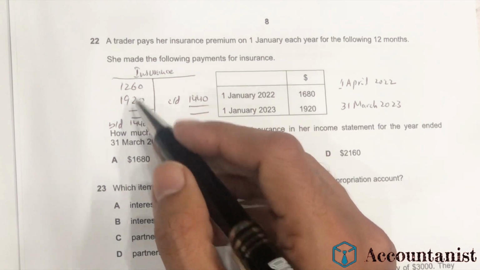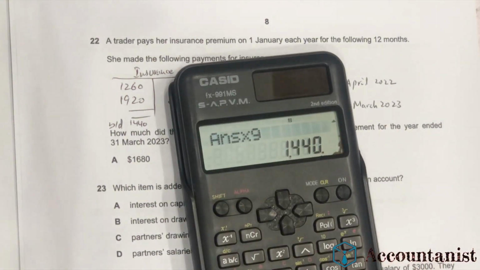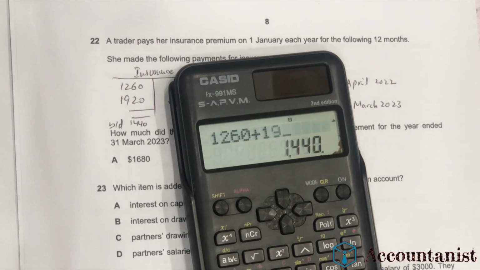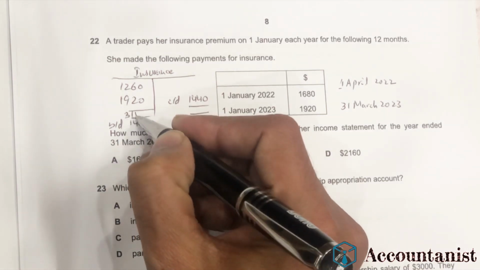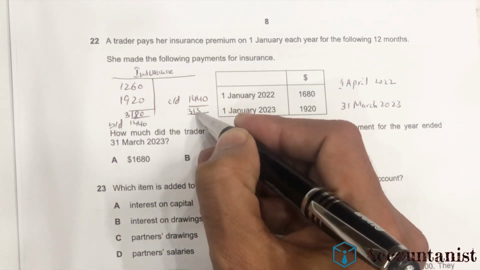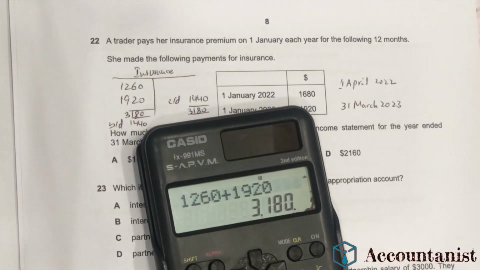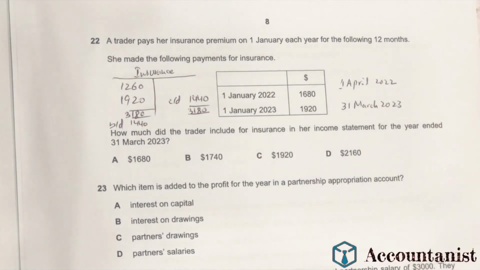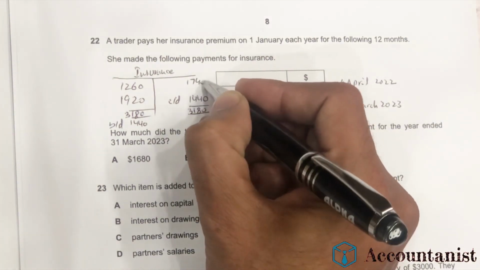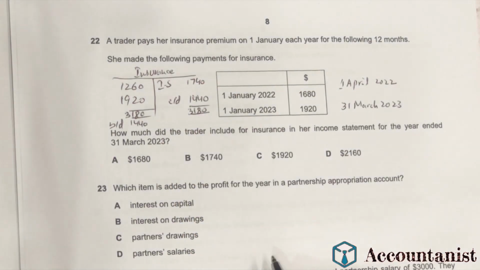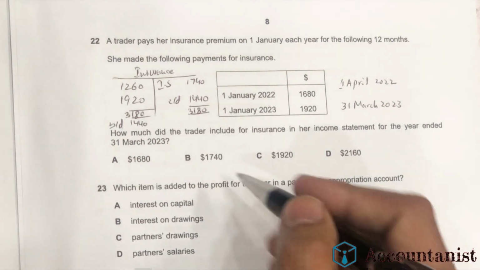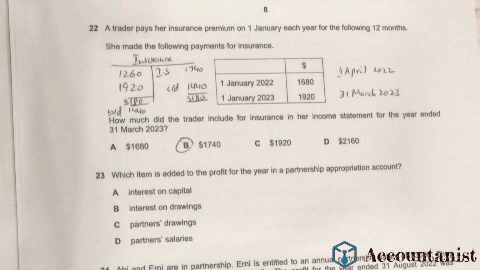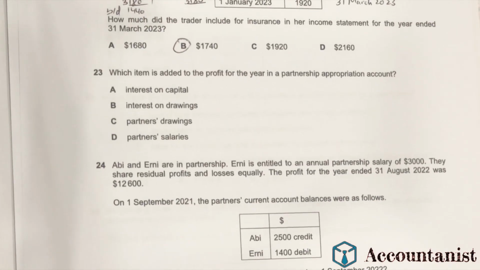So this side has the bigger value, 1260 plus 1920, which gives me a total of 3180. I will write down 3180, and deduct 1440 from this, which gives me the balance of 1740. So 1740 goes to the income statement. That's the answer, 1740. The right option for this one is option B. That's how we're supposed to solve an accrual and prepayment question easily.